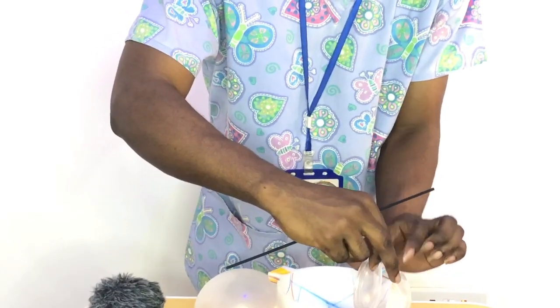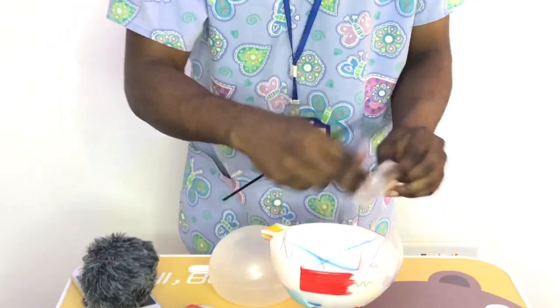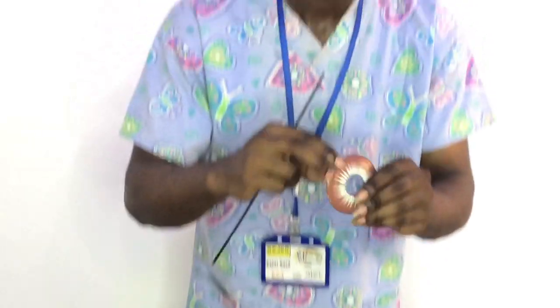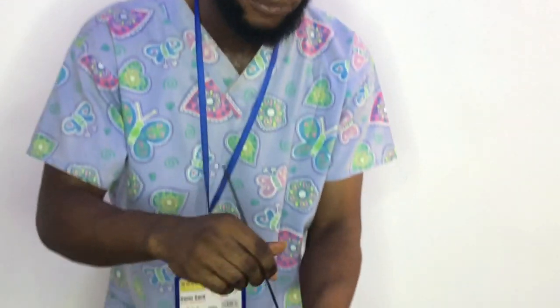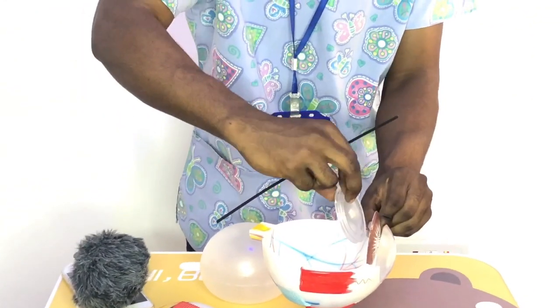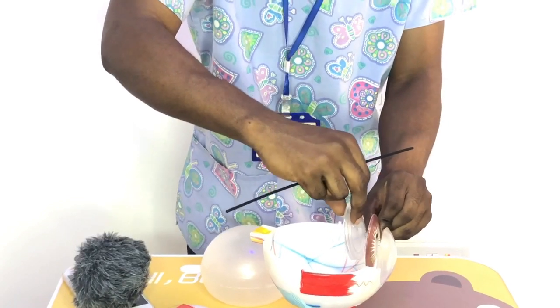And behind the lens we have the vitreous body. Between the cornea and the iris, your aqueous humor. And between the iris and the crystalline lens, also aqueous humor.